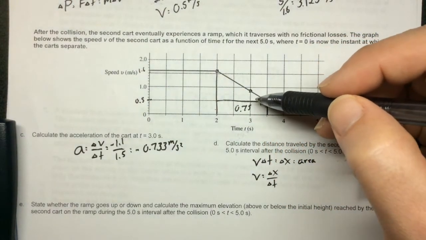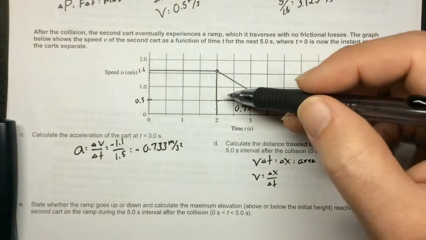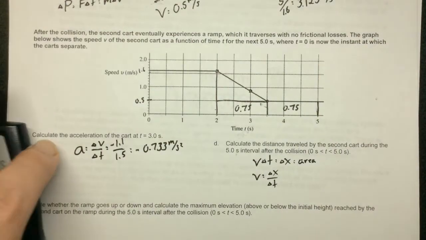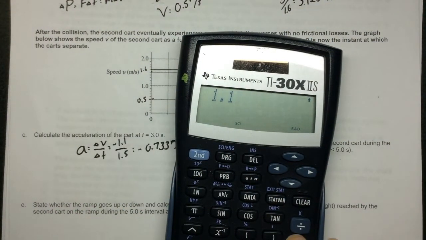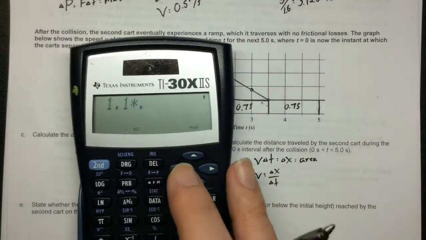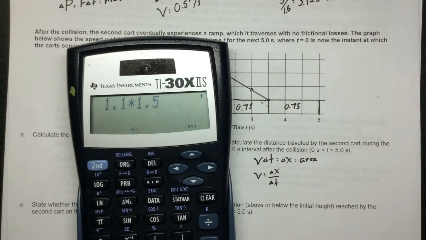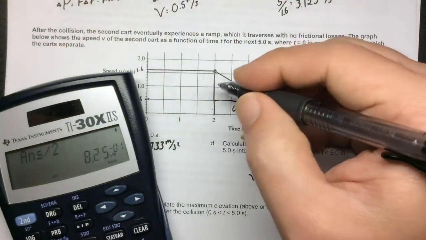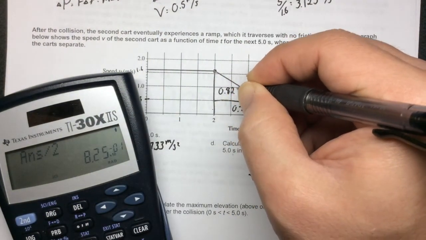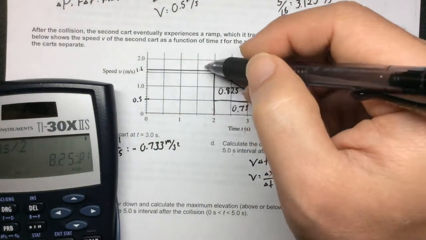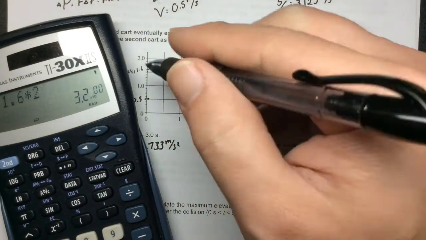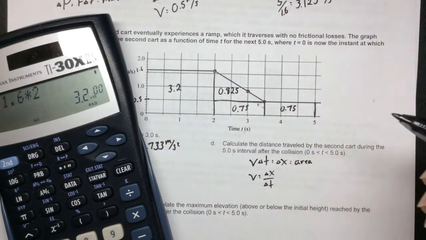Here, this triangle is going to be a little bit different. The base is 1.5, and the height is going to be that 1.1 again. So, let's see. 1.1 is the height. The base is, what was it again? 1.5. I'm going to have to cut that in half. So, 0.825. And then over here, it's just this big rectangle. The base is 2, the height is 1.6. So 1.6 times 2 is going to give me 3.2. So I'm going to take each and every part of that and add it all up.